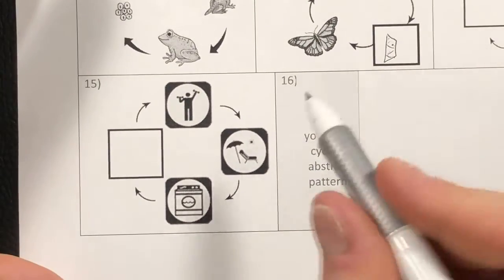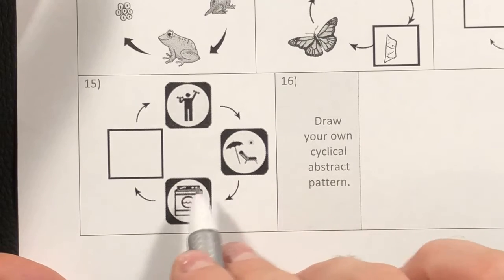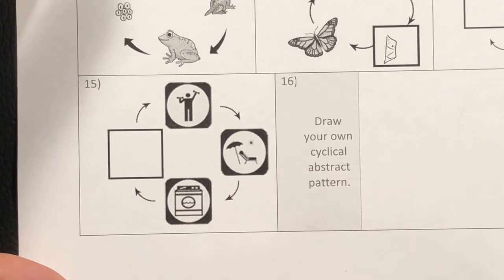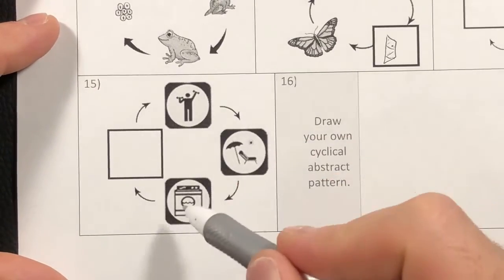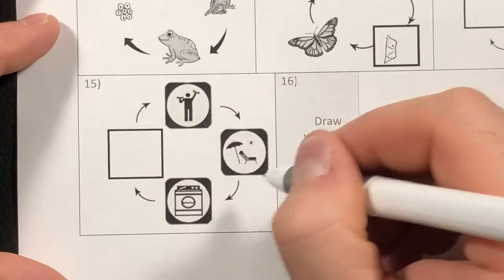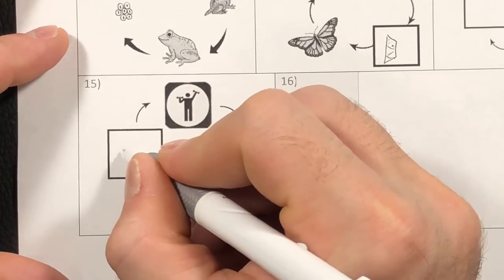Same thing with number 15. We have somebody at the gym, looks like at the beach, and then a laundry machine. So it looks like this might be a day. They go to the gym, they tan, they do laundry. Probably after that, I would say go to sleep. So how would we set that up?